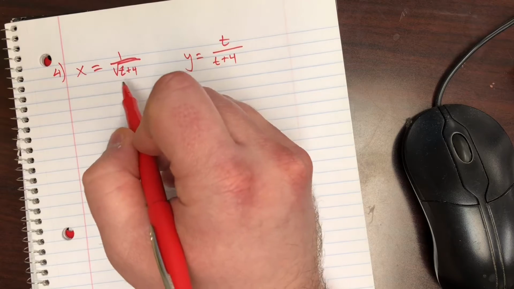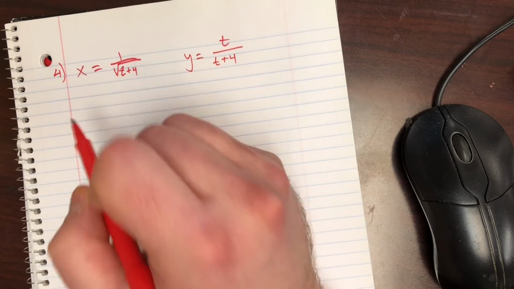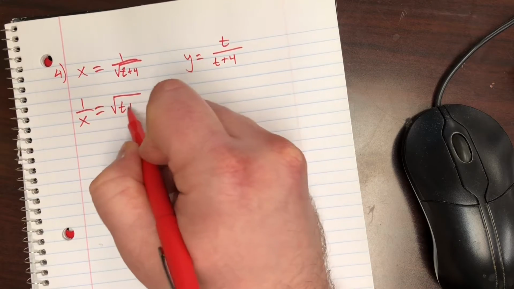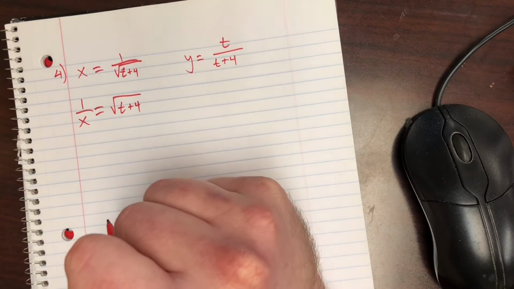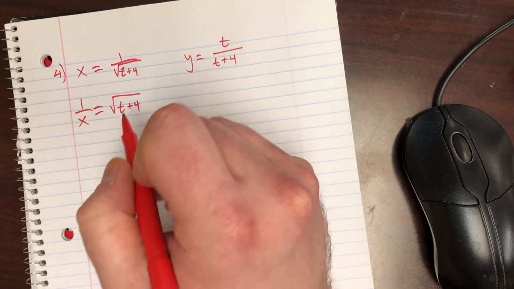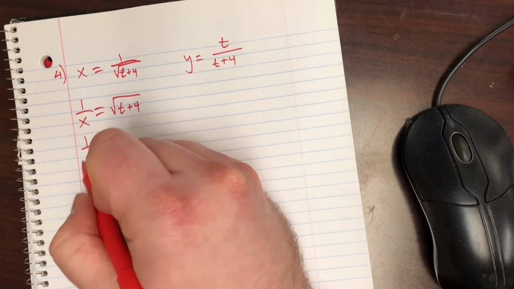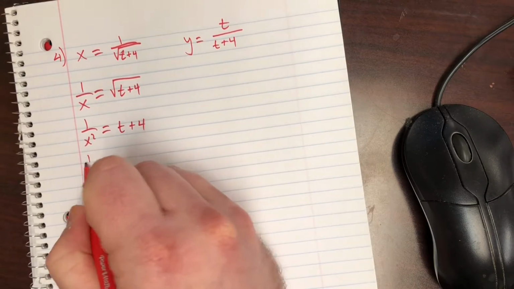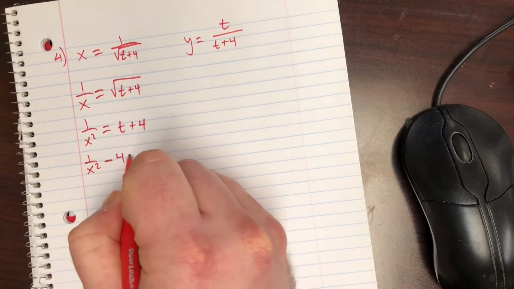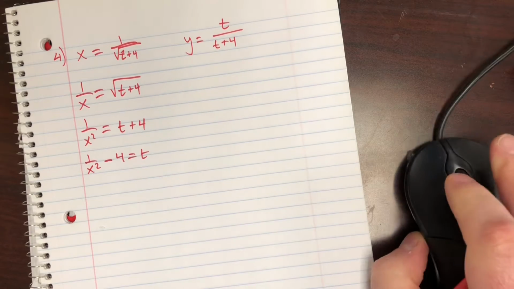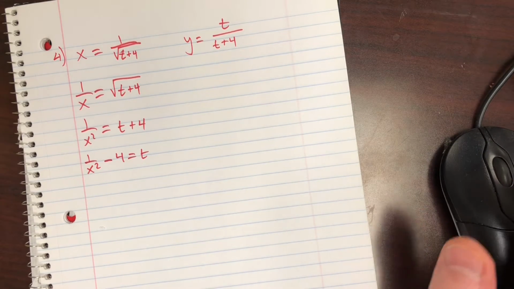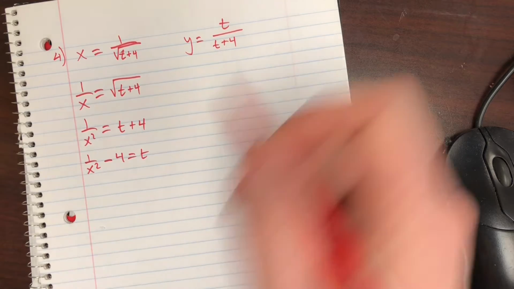Multiply both sides by the square root, and then divide both sides by x, or just flip both sides, because that's what that does. Now square both sides. 1 over x squared is equal to t plus 4. Now I'm going to have the solution guide open because I made some silly mistakes earlier. Okay, 1 over x squared minus 4 is equal to t. So then I can go into this.